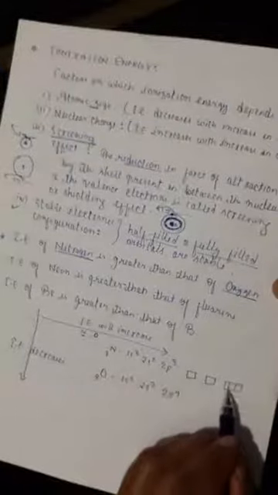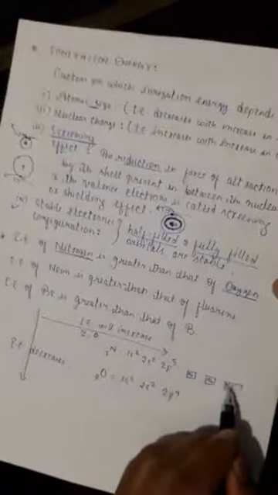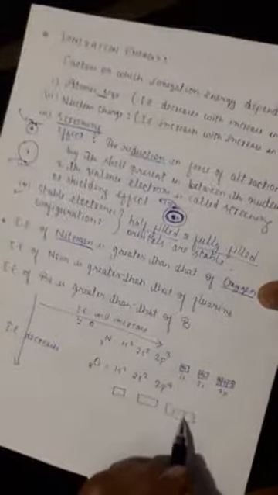Now see, here the p orbital has 3 electrons. The 1s has 2 electrons, then in the p orbital you have 3 electrons. Yes or no? So this is your 1s, this is 2s, and this is 2p. Similarly for oxygen, you have these 3 orbitals, 1s with 2 electrons, 2s with 2 electrons, and 2p with 4 electrons: 1, 2, 3, 4. This is 1s, this is 2s, and this is 2p.